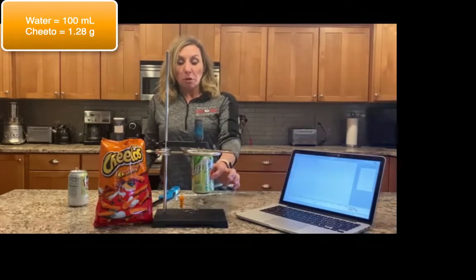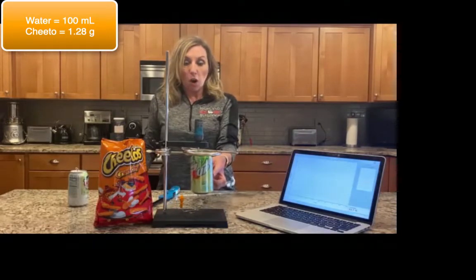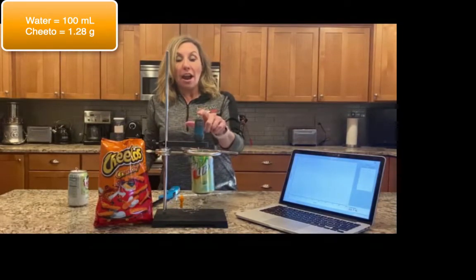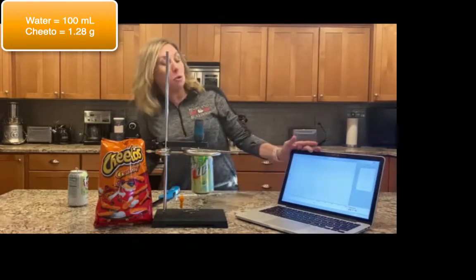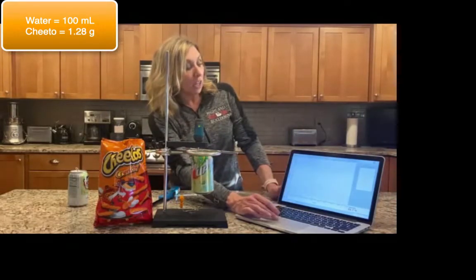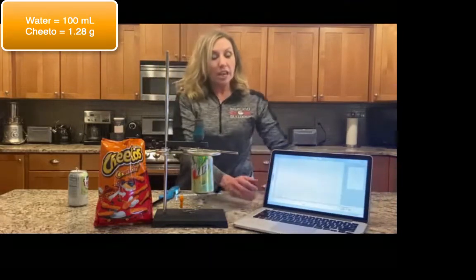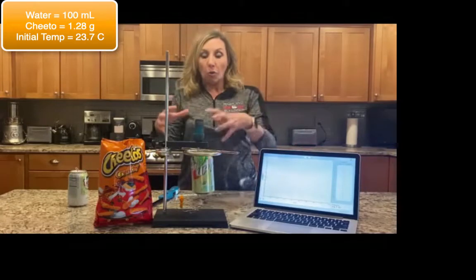This is my calorimeter. Inside of the can, there's 100 milliliters of water. And right now I have a temperature probe that's connected to the computer over here. So my initial temperature is 23.7 degrees Celsius. I'm going to start collecting the data so that it collects the data as the temperature changes. And I will post the recording of this video along with this so you can watch that as well.